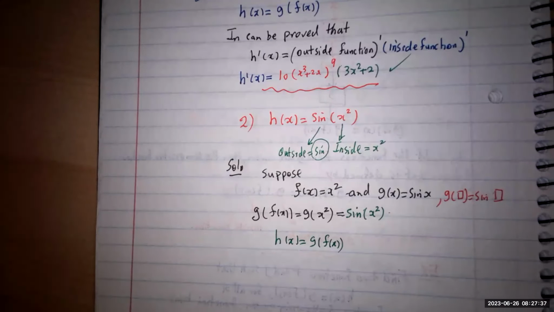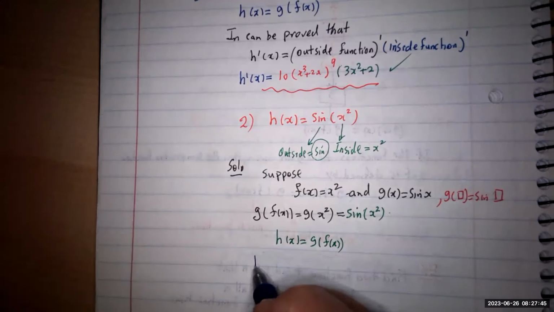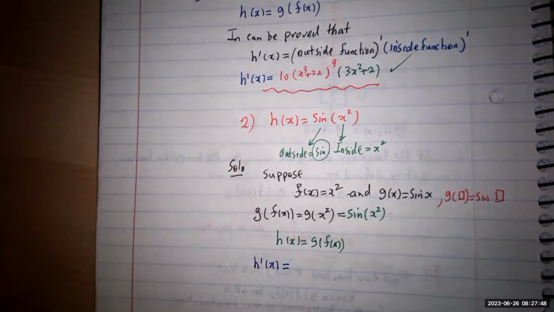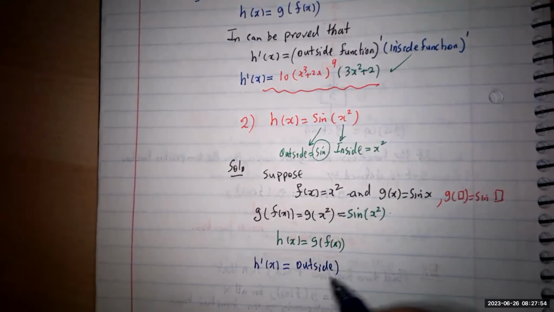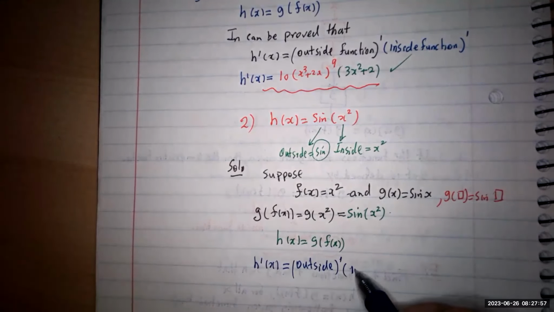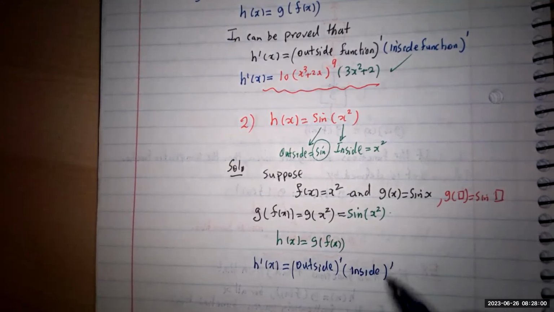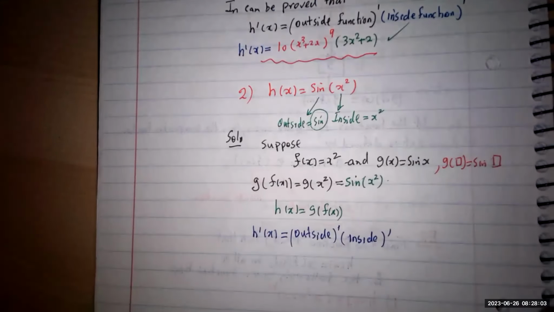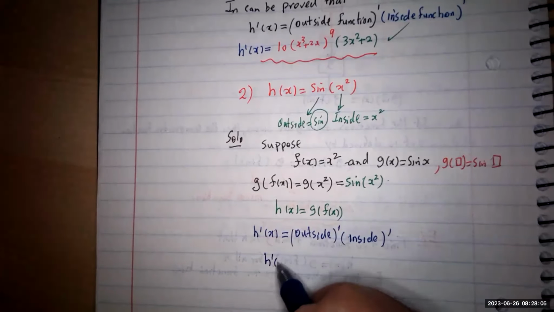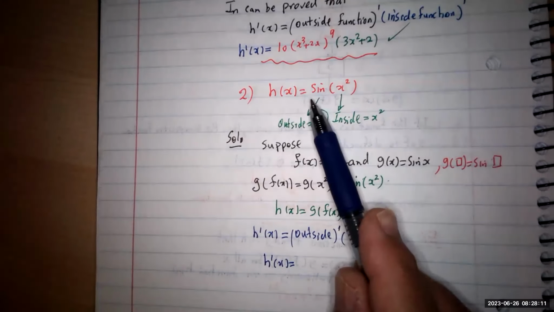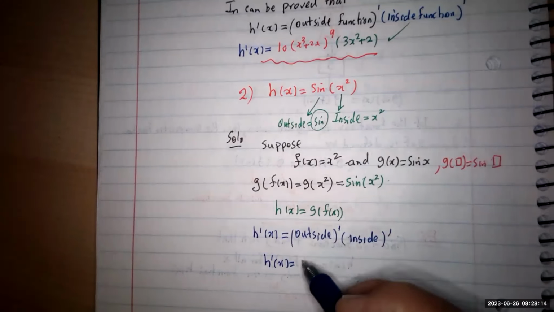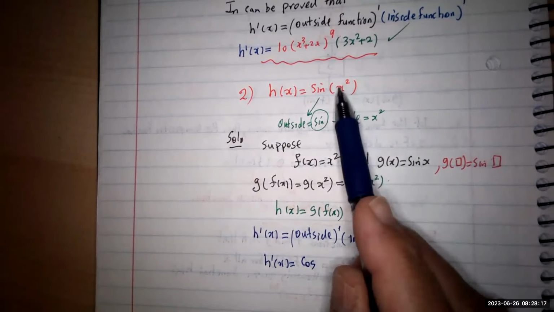Now let's try to see if you can find the derivative of this function. So what's going to be your derivative of the function? You see, the derivative h prime of x is going to be what? I just repeated: derivative of the outside times derivative of the inside function. So in this case, it's easier. h prime of x is going to be equal to derivative of the outside. What is your outside function? Outside function is a sine function. Derivative of the sine function is cosine function. But cosine of what? Cosine of x squared.